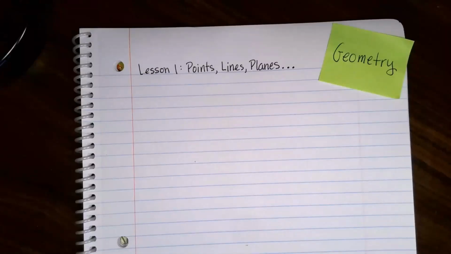Today is the first lesson of the full geometry class. Lesson 1, points, lines, and planes, meaning like there's going to be some other stuff in here as well. In geometry, you have to start with some basic building blocks in order to create other things.